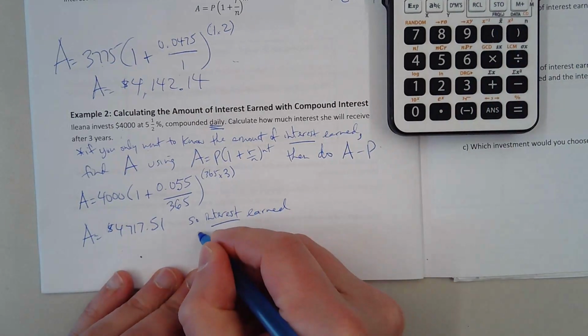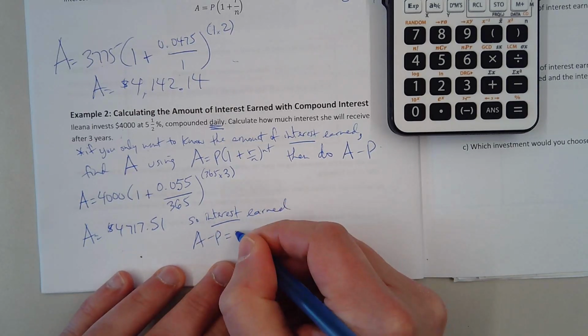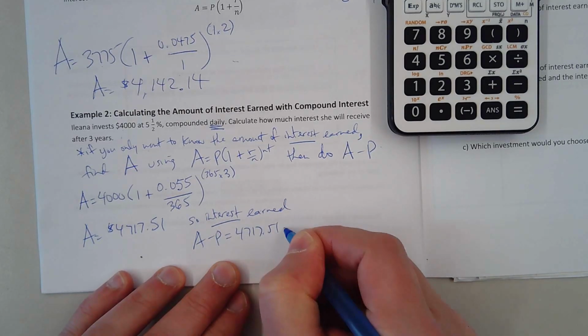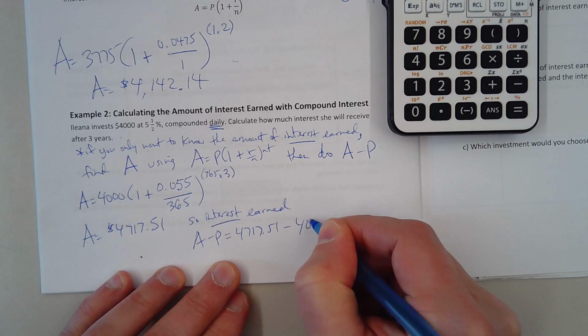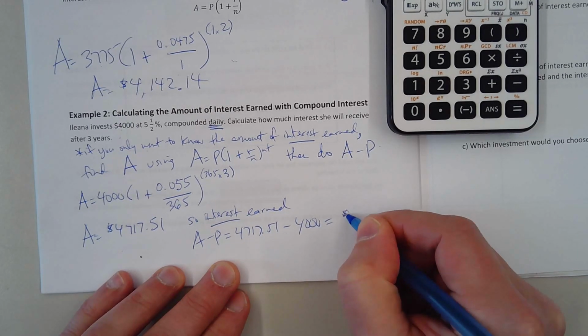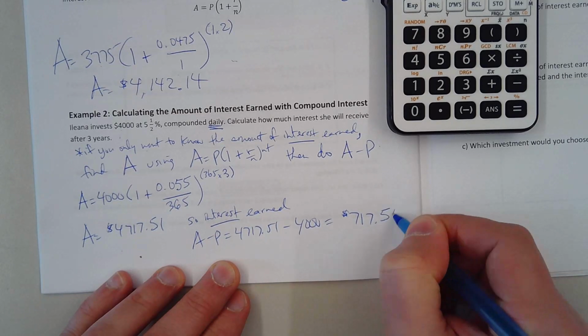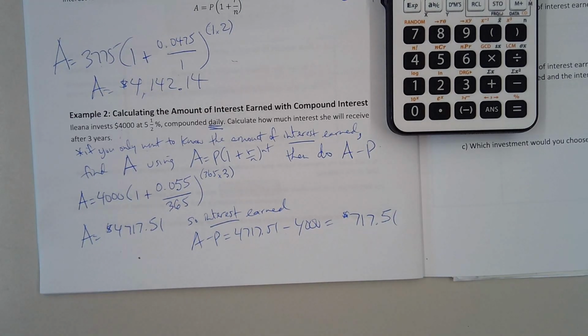So interest earned, A minus P, is 4,717.51 minus 4,000, which is $717.51. So it didn't earn that much money, but better than nothing.